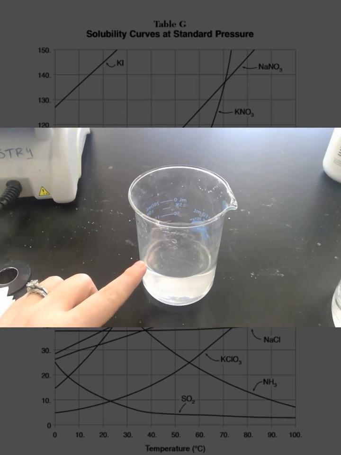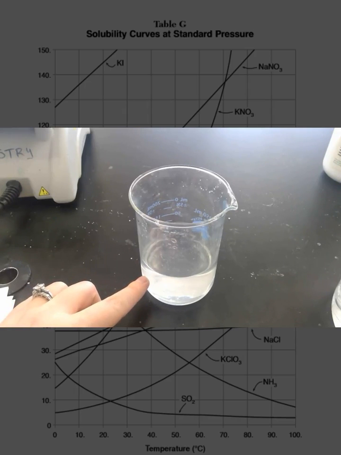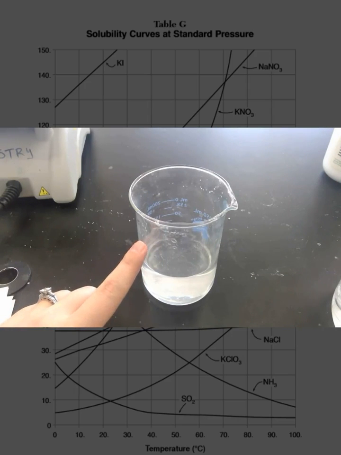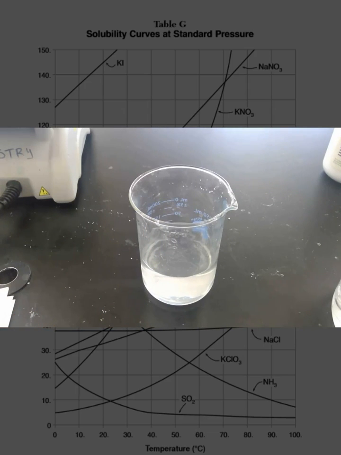What about if you had half as much water? How much salt would you need to add? You guessed it. For half as much water, it's half as much salt. So the idea here is that make sure that you're paying attention to the amount of water, because don't forget that the graph is calibrated for exactly 100 grams of water.